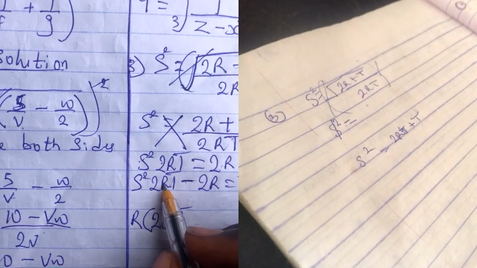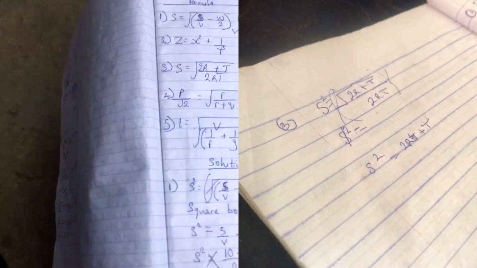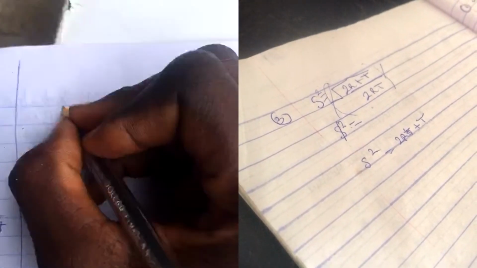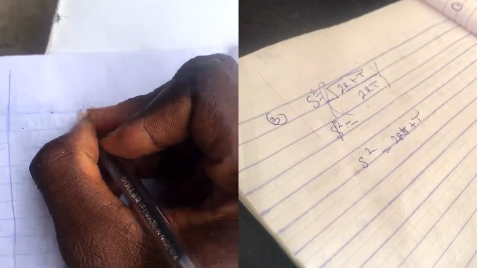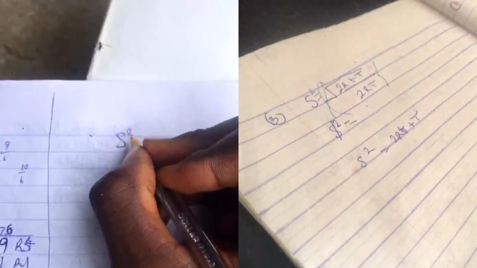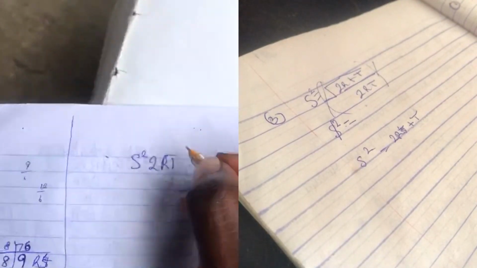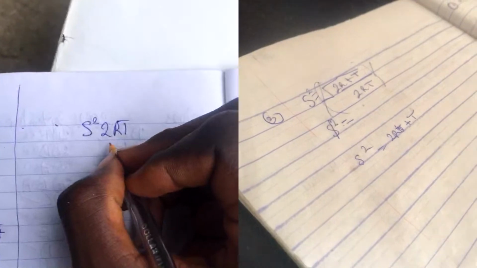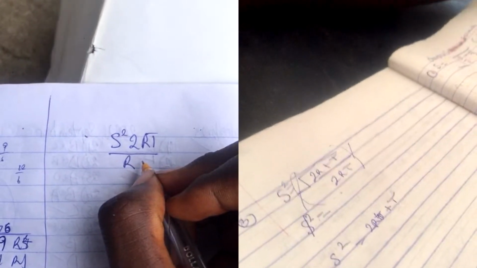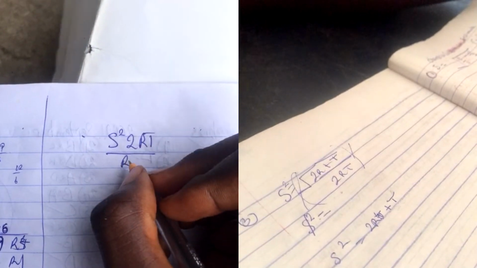Alright. So let's quickly rewrite this here. We have s squared 2rt. We have to divide it by r, right? Since we are factorizing.